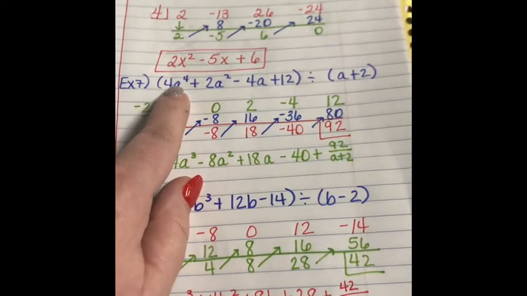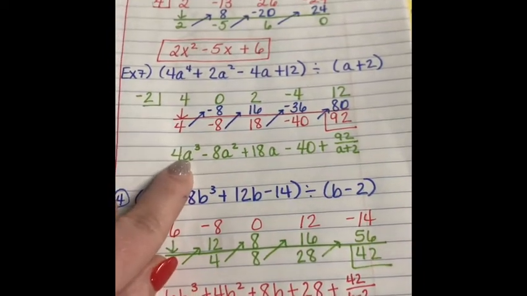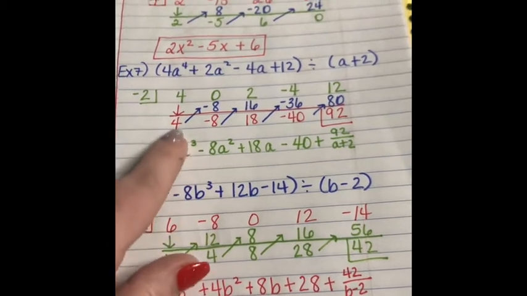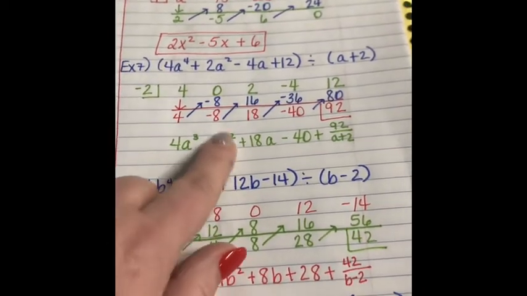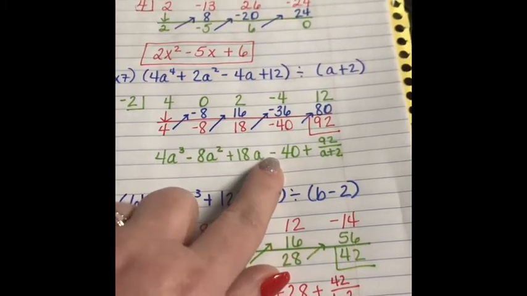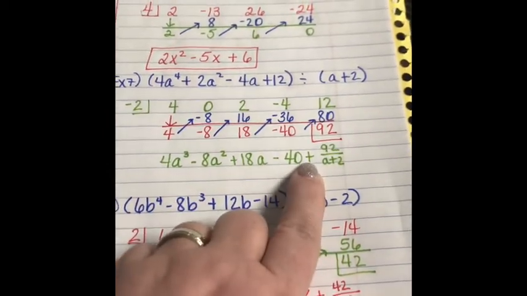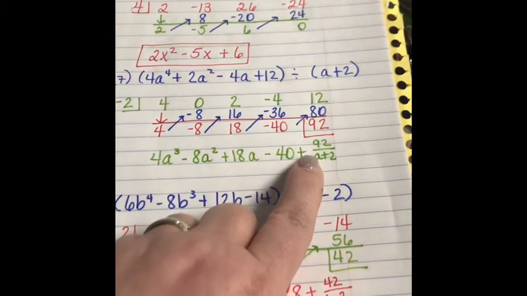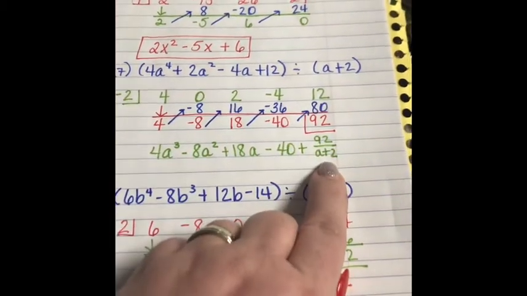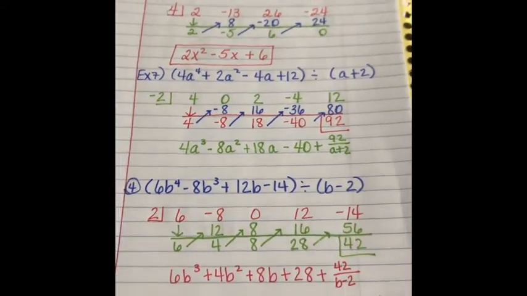Still doing 1 less than a to the 4th, so this will be a to the 3rd, and using these as our new coefficients. So 4a to the 3rd minus 8a squared plus 18a minus 40. The remainder works the same as it did earlier. It's 92 over the divisor. So the divisor was a plus 2, so it's 92 over a plus 2.